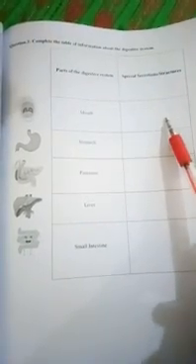You are given some parts of the digestive system and the names are given: mouth, stomach, pancreas, liver, small intestine. You just have to write down the special secretions or special structures of these relevant parts. You just have to name them. Like for instance, this is the mouth. So what is the special secretion of the mouth? That is simply saliva. So you just have to write down saliva over here.